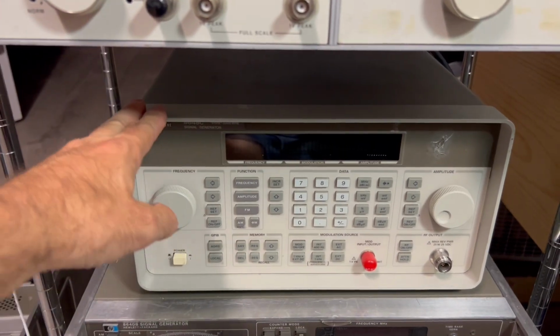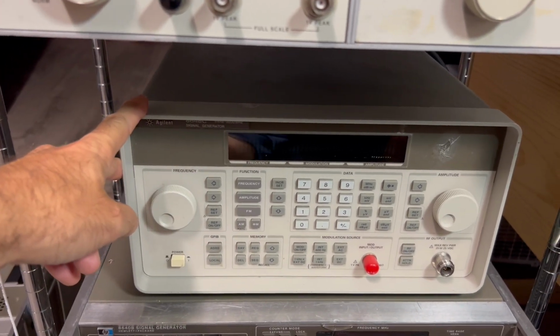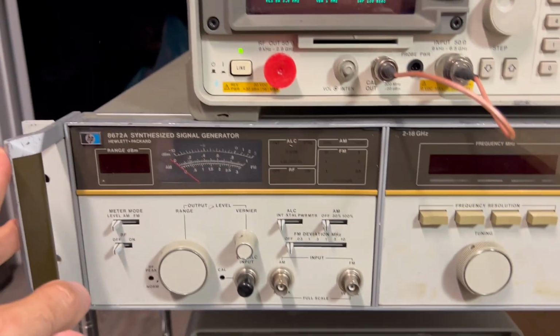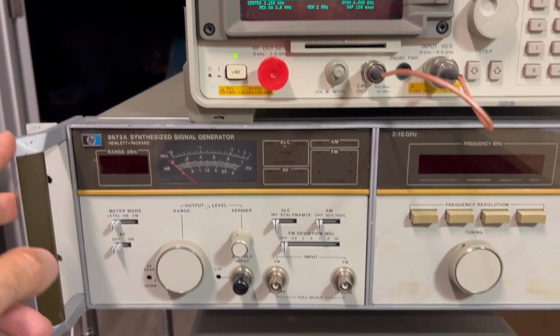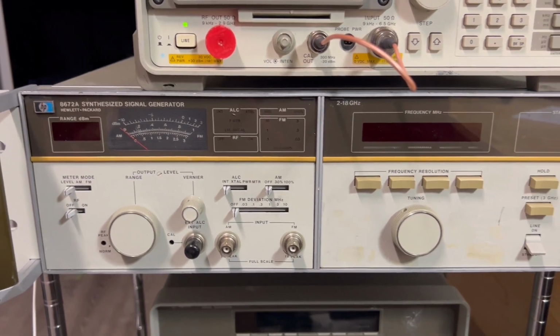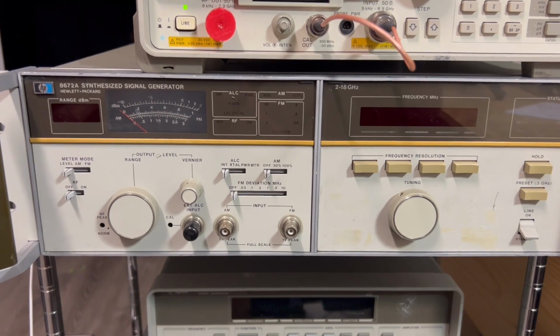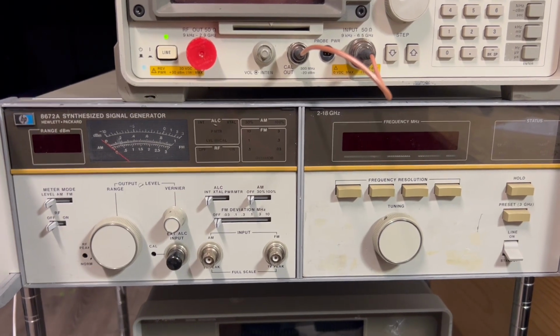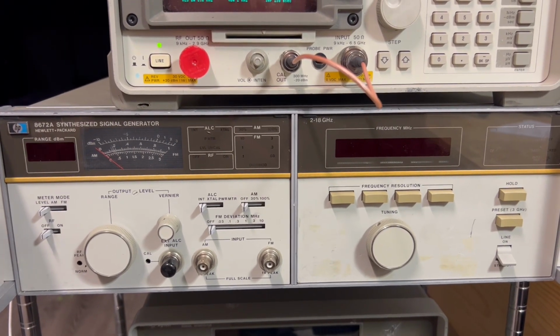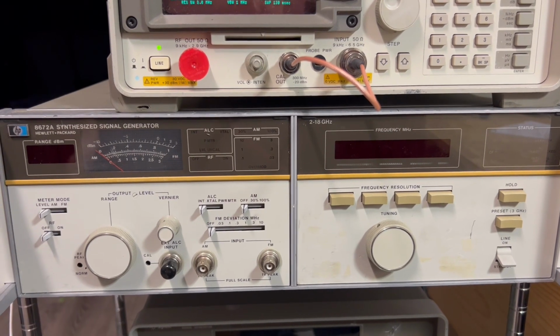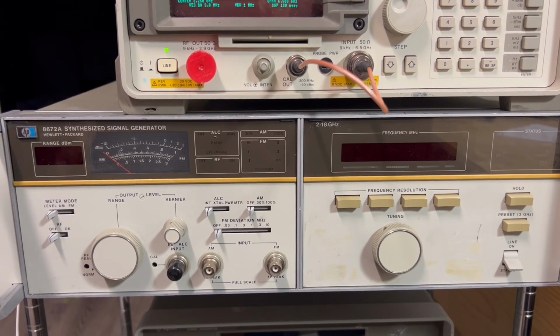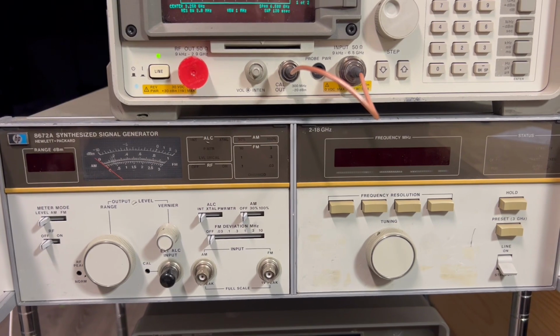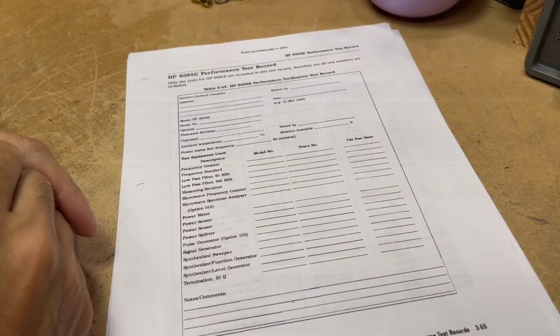And then, like I said, the 8646C, we saw that one, and then my new 8672A signal generator, which came in very handy for this calibration, for getting the nice level, stable signals that I needed, and for recovering the frequency correction. So that's going to be it for this video.